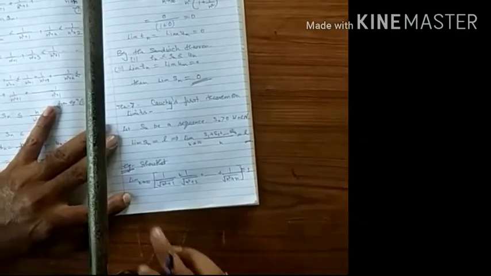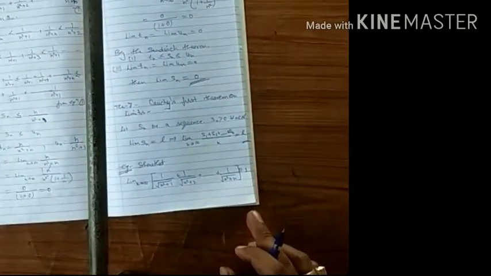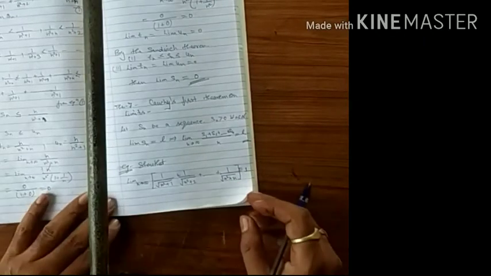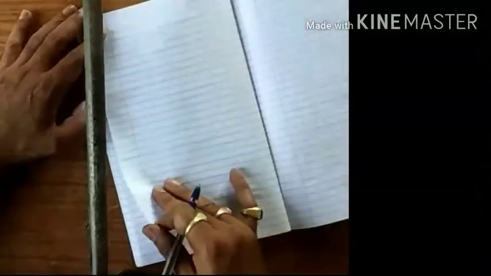We prove this result. How to prove this result? Solution.